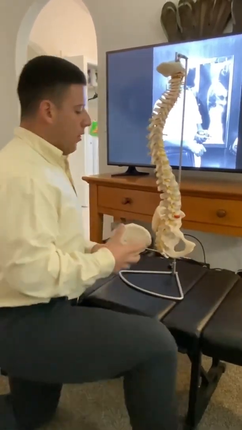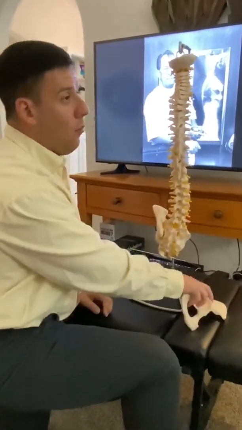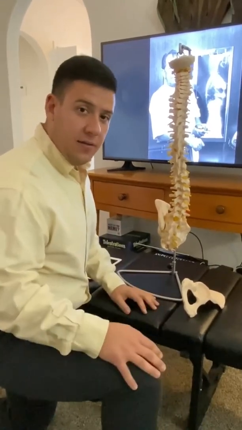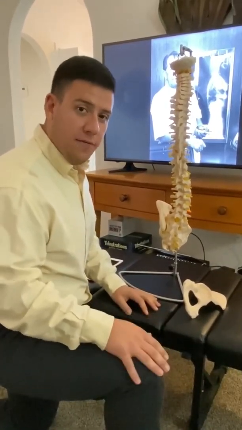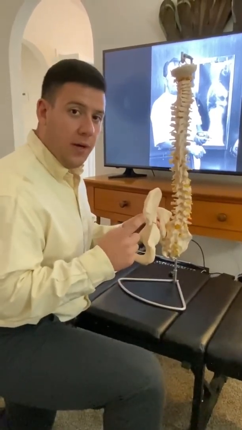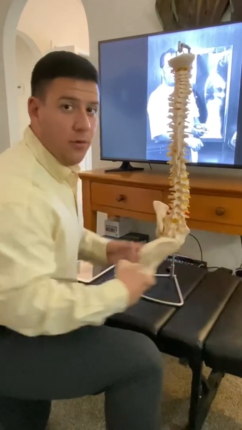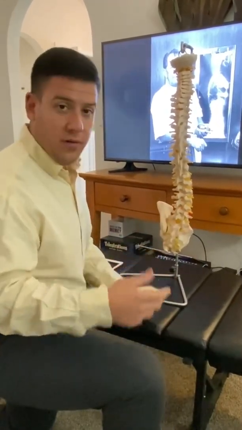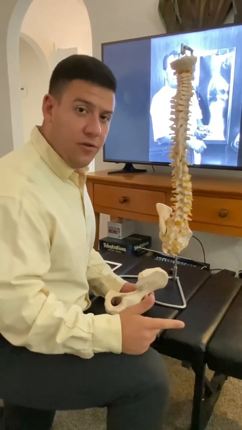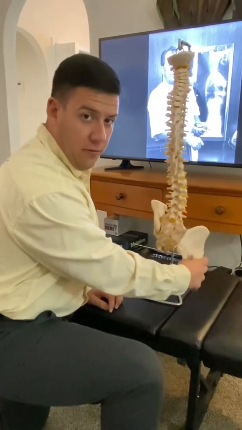So now we're going to talk about listings. There are more than 4 listings, but we have PIs and ASs. PI stands for posterior inferior, and the reference point we're talking about is the posterior superior iliac spine that is right here, basically those little dimples that you see on the back when someone's sitting. So we have posterior inferior, anterior superior, internally rotated, and externally rotated.